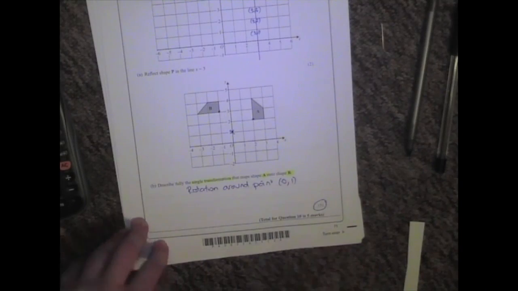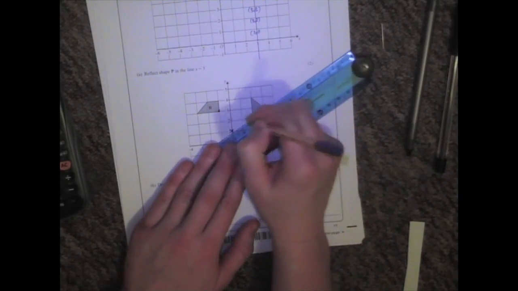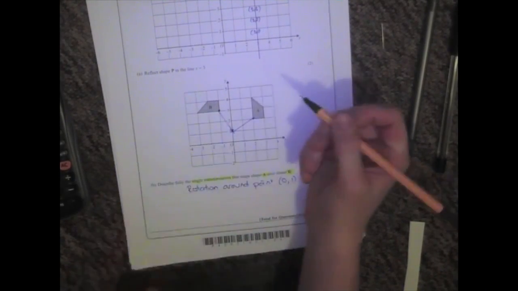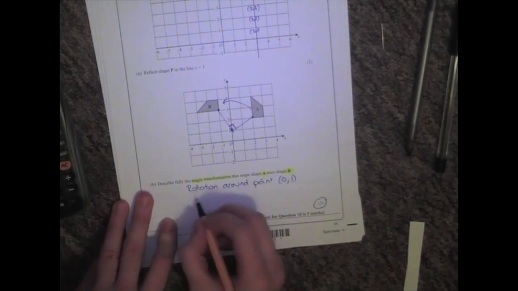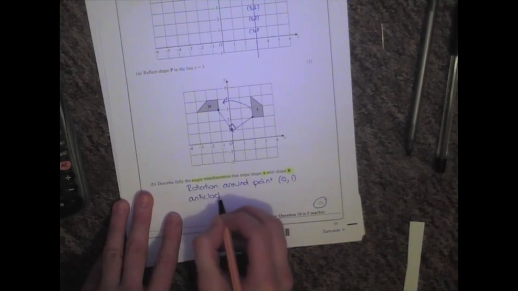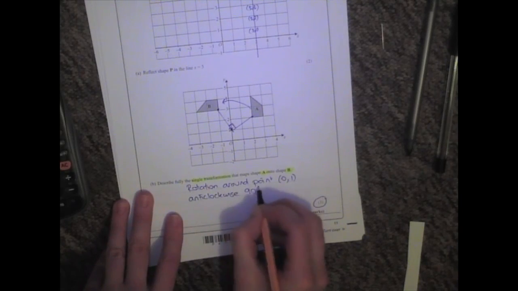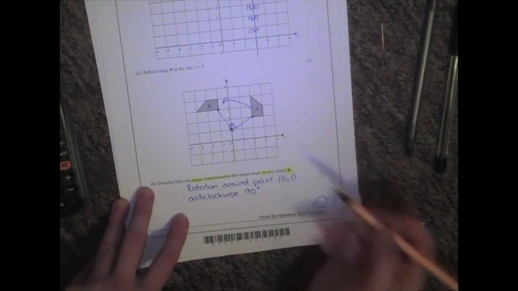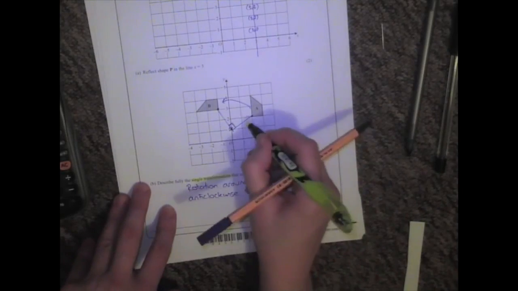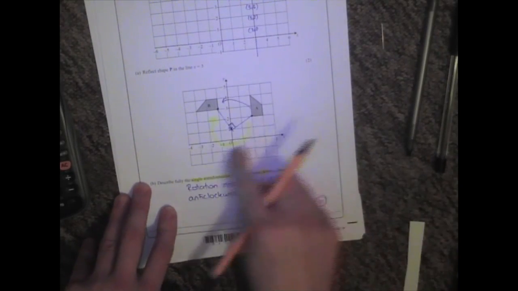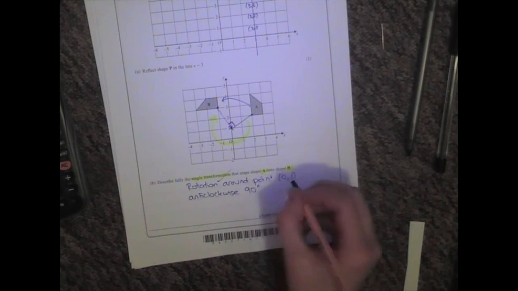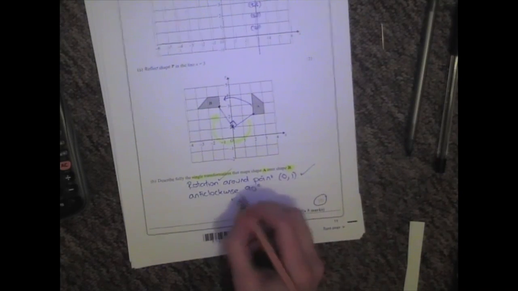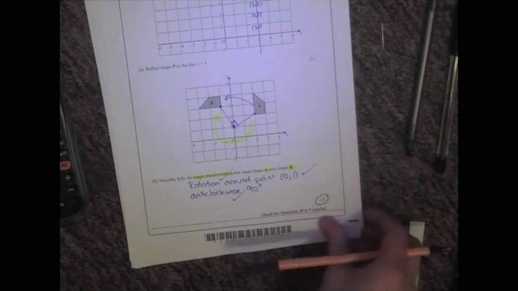Now I'm going to need to talk about how much my rotation is. So if I draw lines here, I can clearly see that that's a right angle, and from A to B is anti-clockwise, so it's anti-clockwise 90 degrees. I could go clockwise. If I was to go clockwise, it would be all of the way around here, and that would be 270 degrees. So my marks: I get 1 mark for rotation, about the point 0, 1 is another mark, and then a final mark for anti-clockwise 90 degrees.